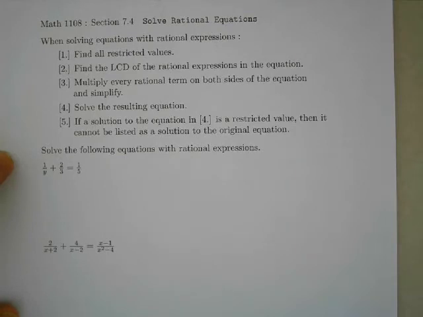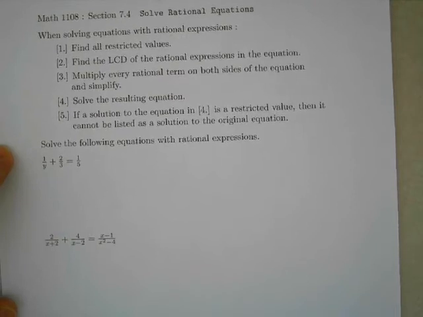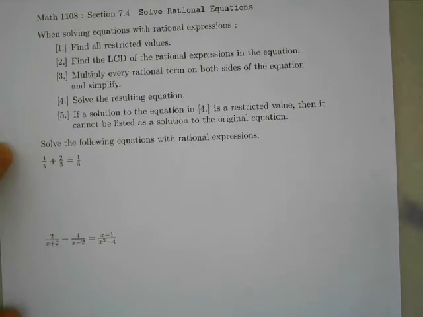then find the least common denominator of the rational expressions in the equation. Multiply every rational term on both sides of the equation and simplify. Solve the resulting equation, and if a solution to the equation that you solved in step 4 is a restricted value, then it cannot be listed as a solution to the original equation.